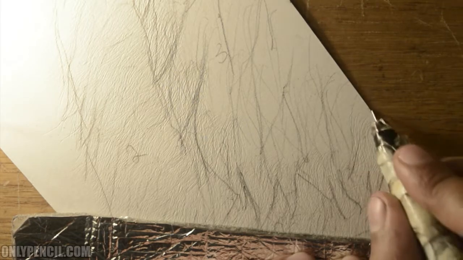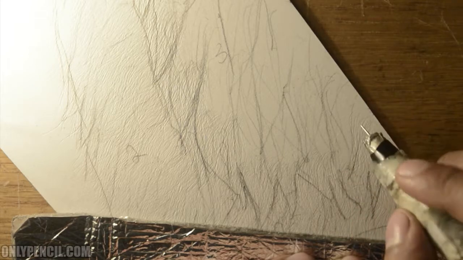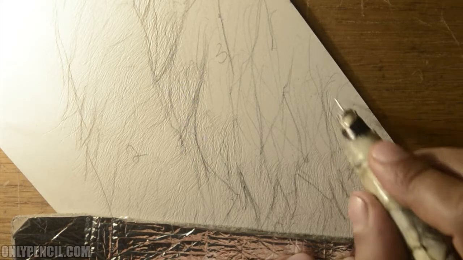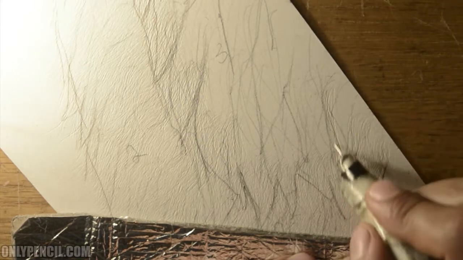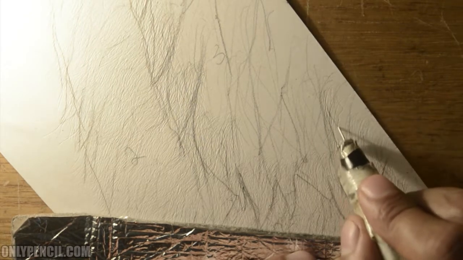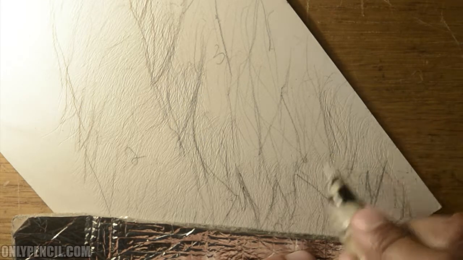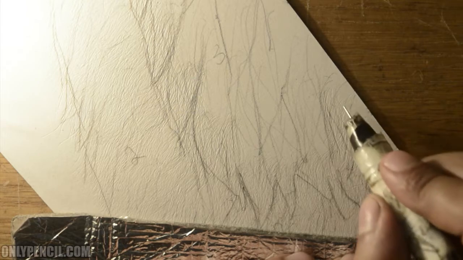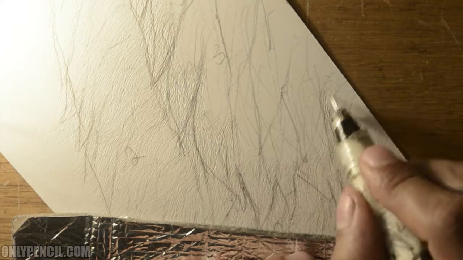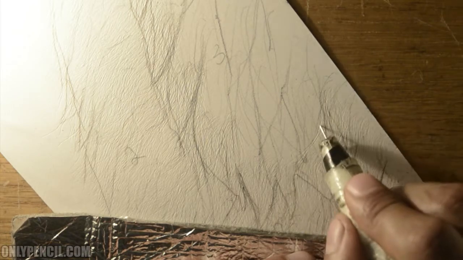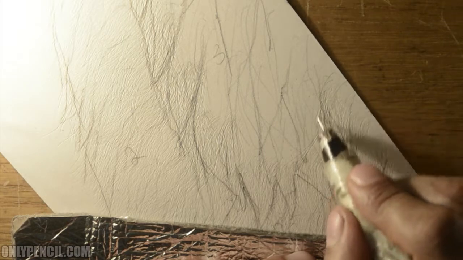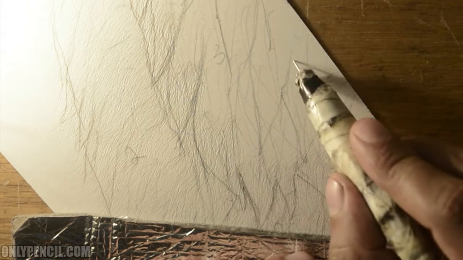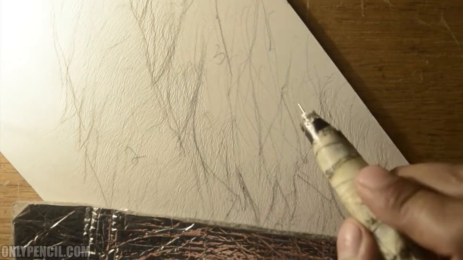Okay, let's keep going here. Again, we're just doing the same thing that we did on the previous layers. See, here we have another clump right here.